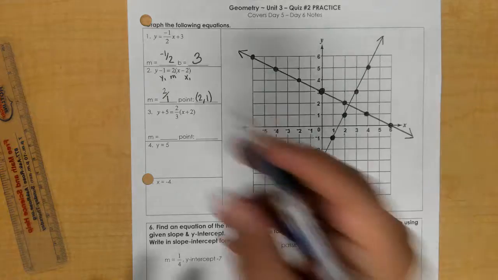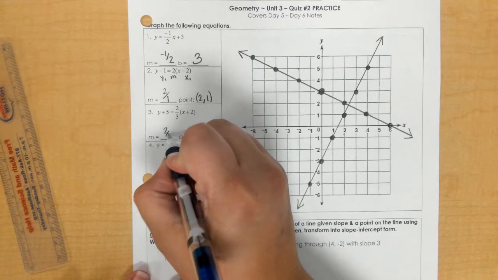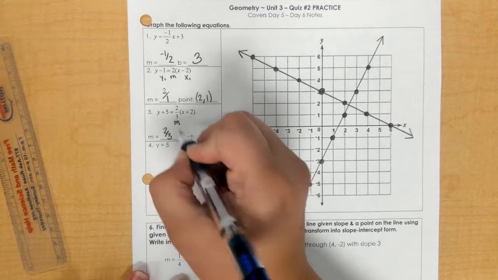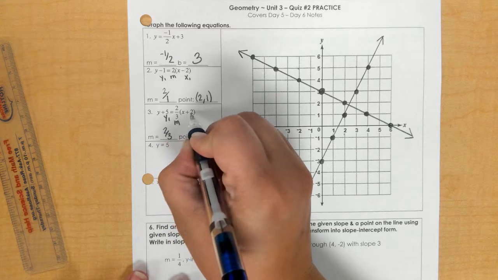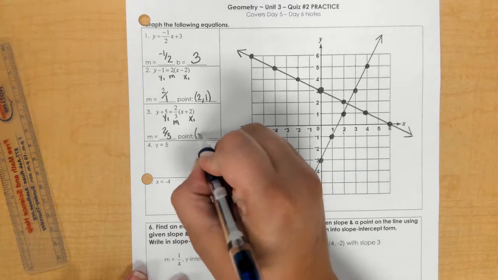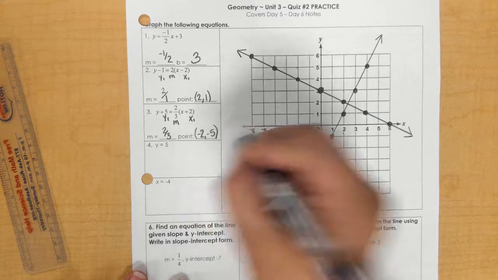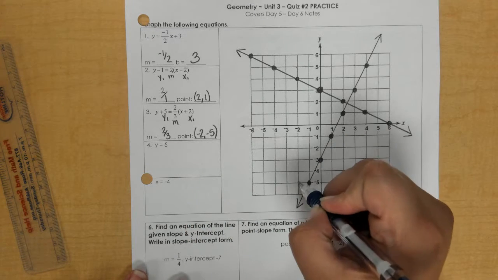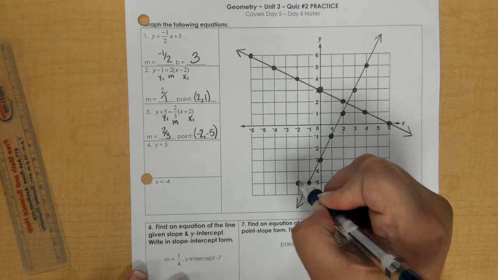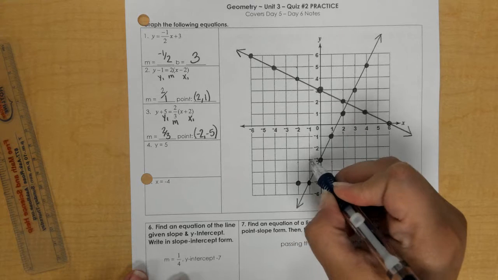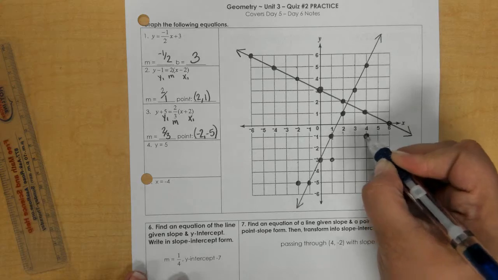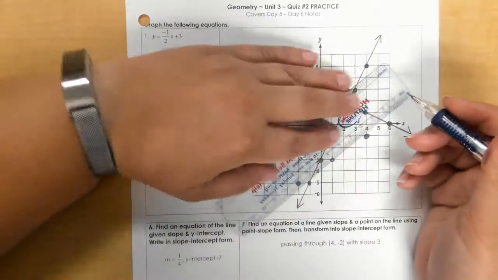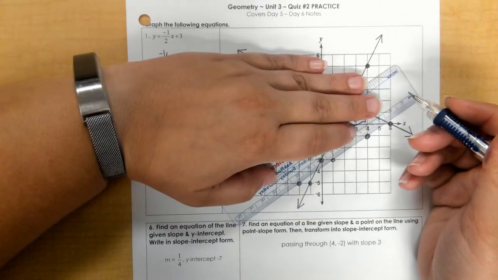For number 3, we have slope is 2/3. We have the x1 and the y1. So a -2 and a -5. So -2, -5. And then we're going to rise 2, run 3. And then connect those.